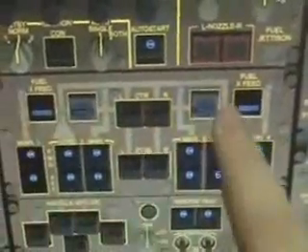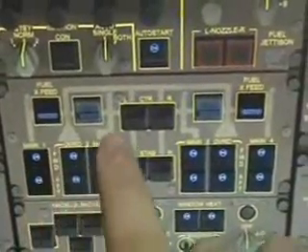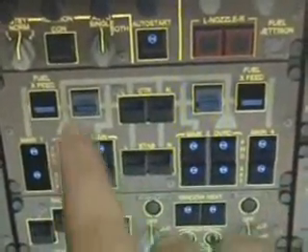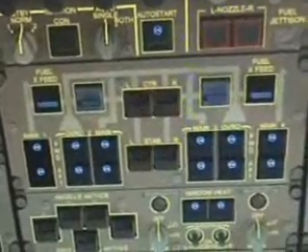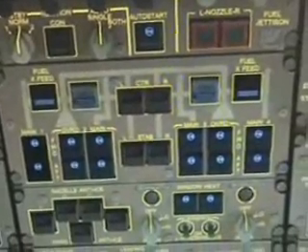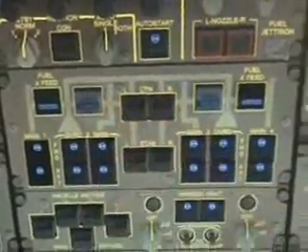This is the fuel pump system. You have the cross feeds for the wing tanks on and all the wing tank pumps on. I've left the center tanks off for this stage. There's only 500 kilograms in there. We'll turn them on after we get airborne. Yaw damper is on.